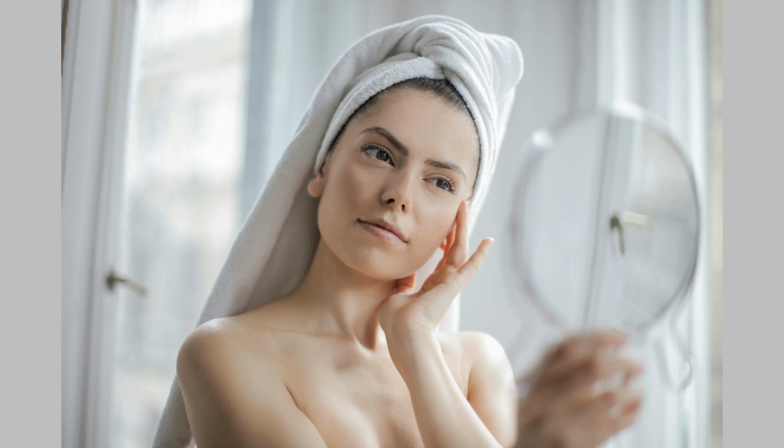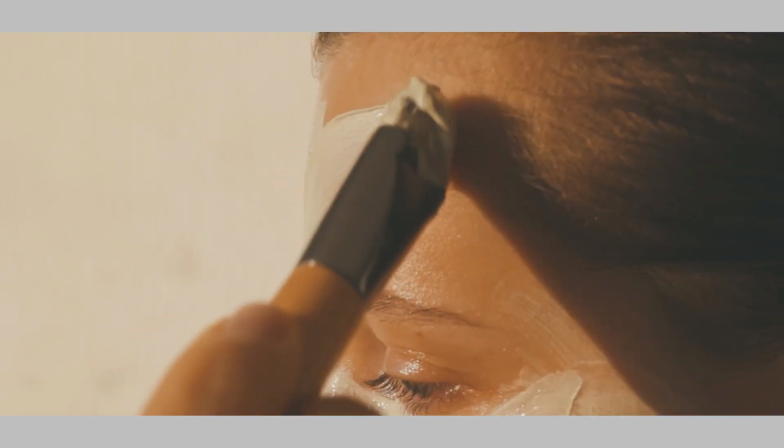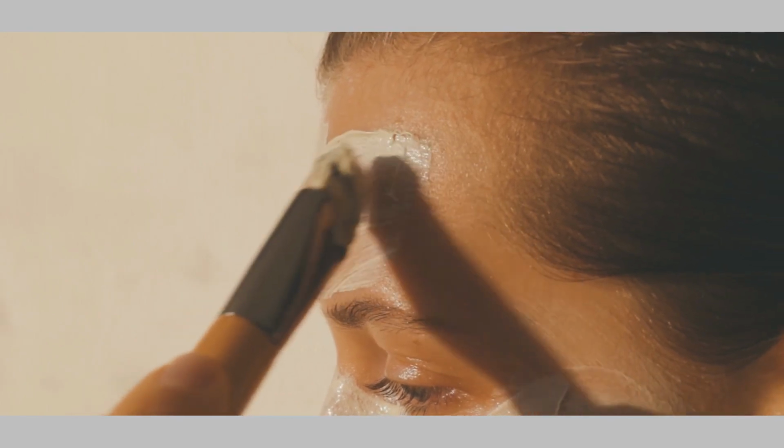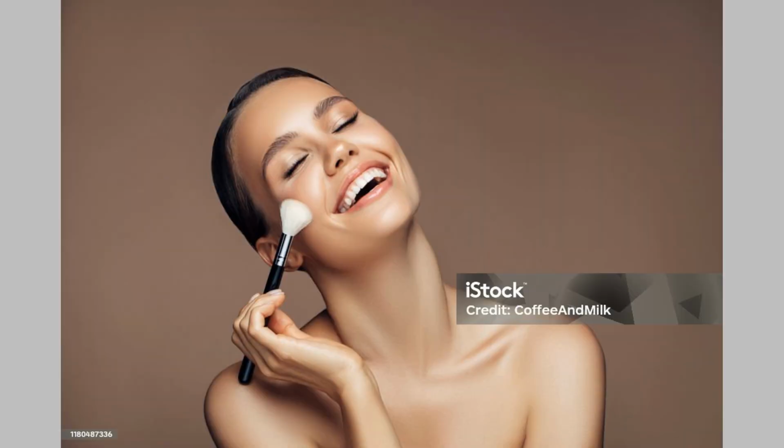2. Apply a primer. This will help your makeup go on smoothly and last longer. 3. Apply foundation. Choose a foundation that is the same shade as your skin. Apply it evenly to your face and neck. 4. Apply concealer. Concealer can be used to cover up blemishes, dark circles, and other imperfections. 5. Apply powder. Powder will help to set your makeup and keep it from looking oily.